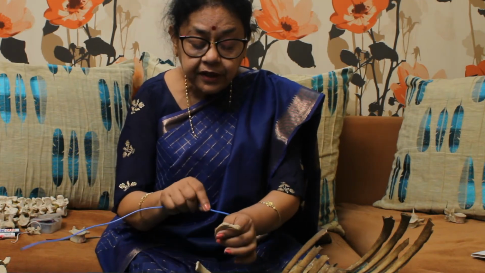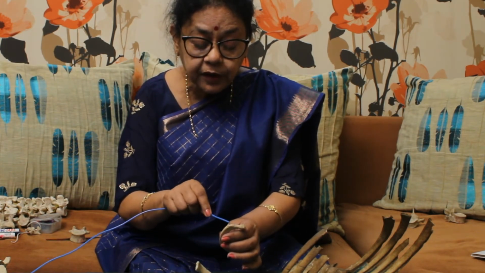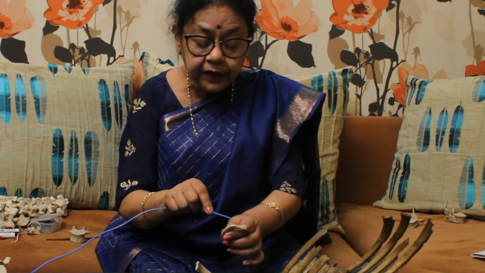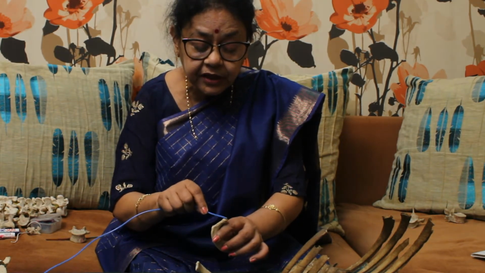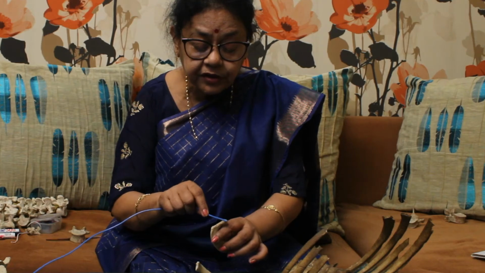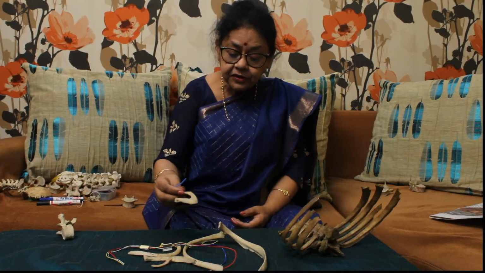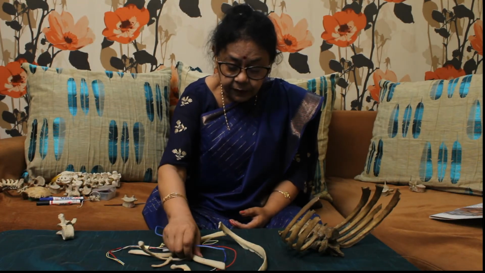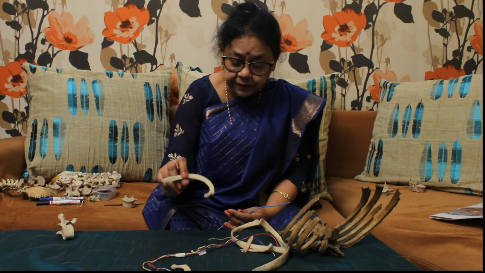You will see the angle and the tubercle blend in the same place, and there is a single articular facet in the head of the first rib. So this is the first rib. Next you will see the second rib.